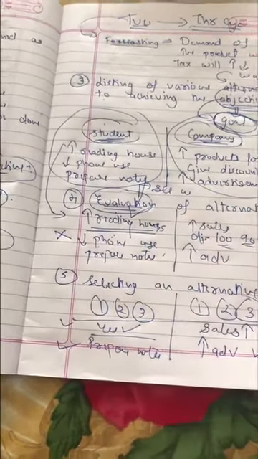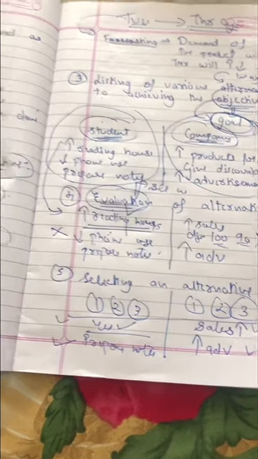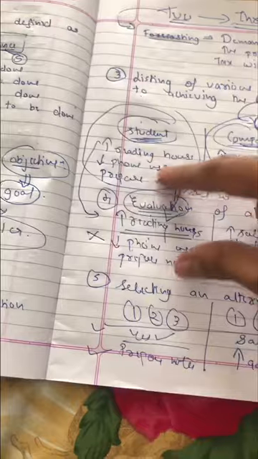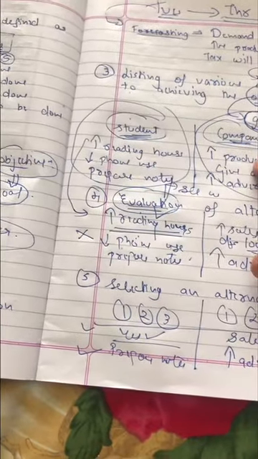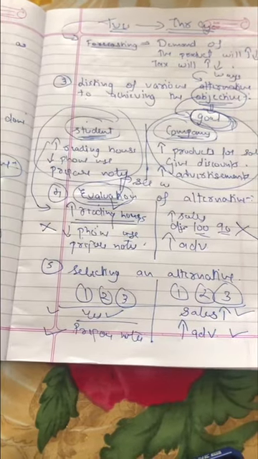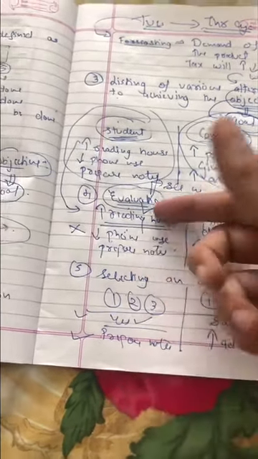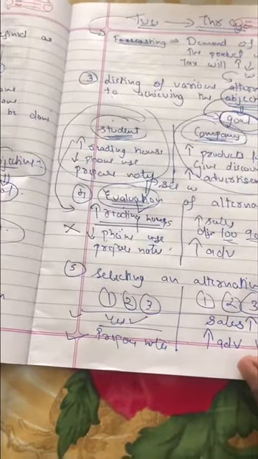Fourth, evaluation of alternative. What do you understand by the term evaluation of alternative? You have to evaluate all the alternatives, whether all these 3 alternatives that I have seen are possible in real life or not. Fifth, selecting an alternative. What do you understand by the term selecting an alternative? All the evaluated alternatives are not possible. You have to select one out of the following.